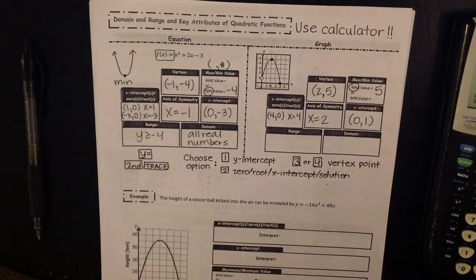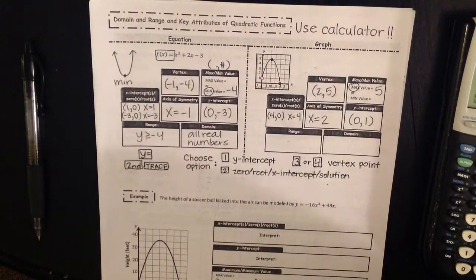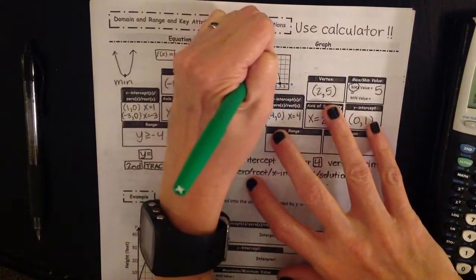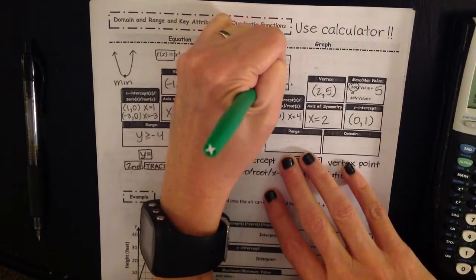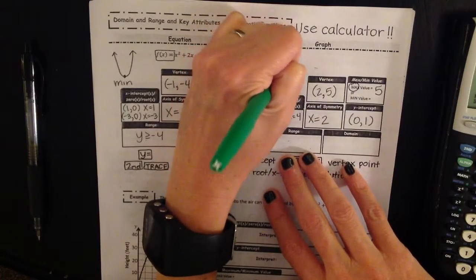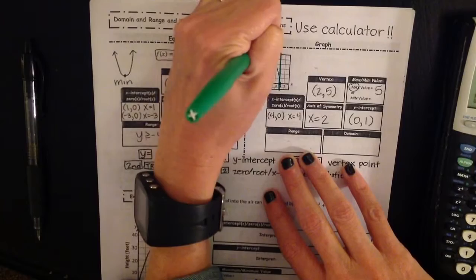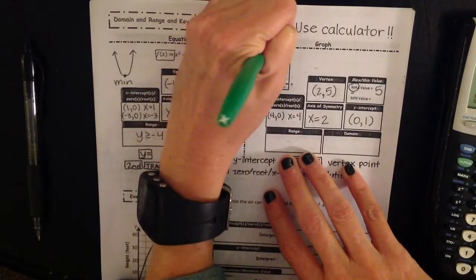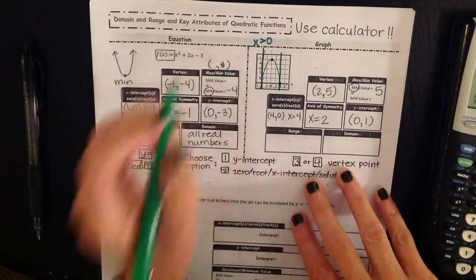Now for domain and range, we're going to draw boundary lines. So for my domain, I'm going to go left to right, and for here it's x is greater than 0, and I'm going to use greater than because there's an open circle.